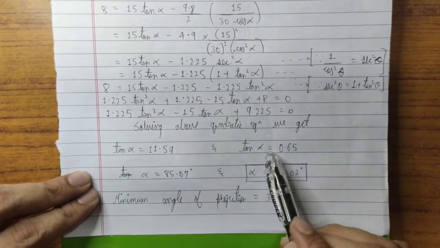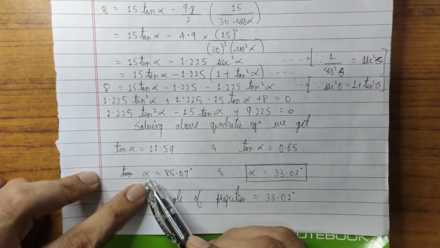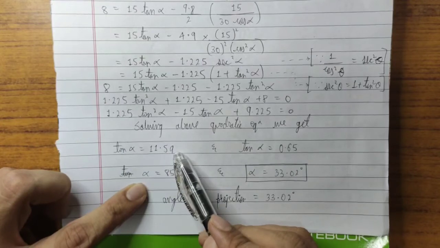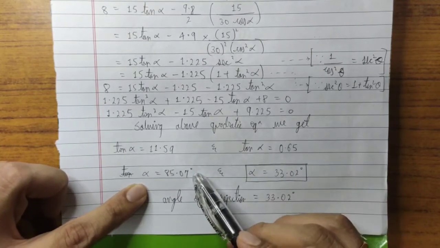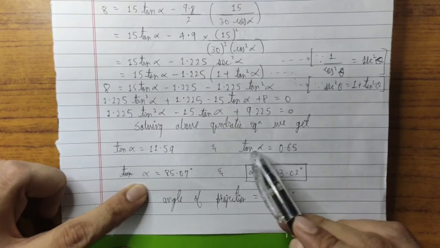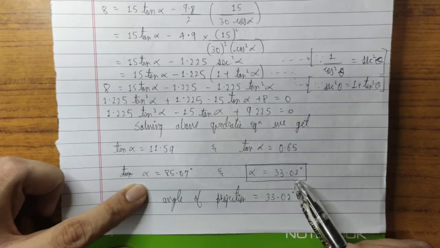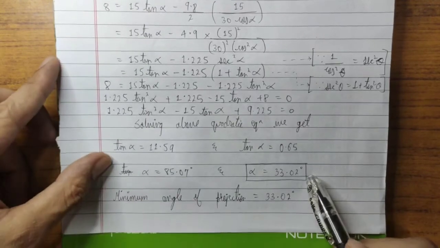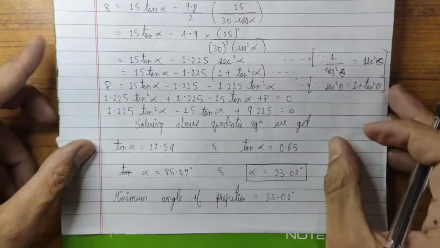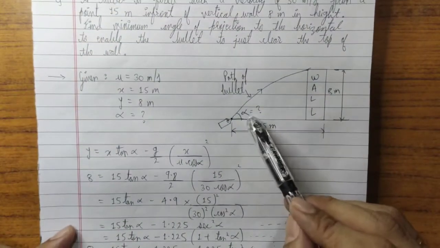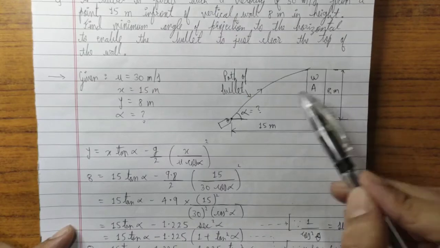Now from both these cases, if we find out the value of alpha, in this case alpha will be tan inverse of 11.59, which comes out to be 85.07 degree. And in this case alpha will be tan inverse of 0.65, which comes out to be 33.02 degree. Now we have obtained two values of alpha. Alpha was the angle by which our bullet was fired so that it should clear our wall. So that was alpha.